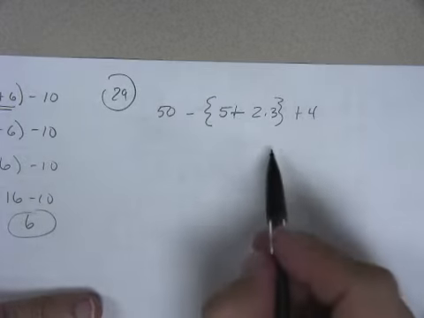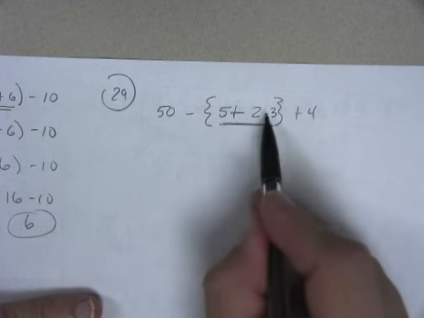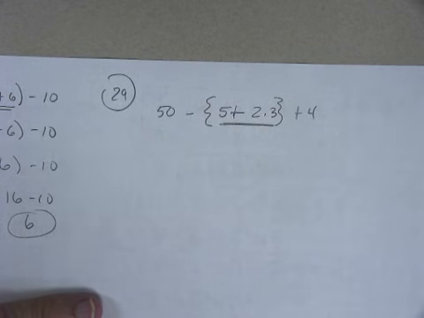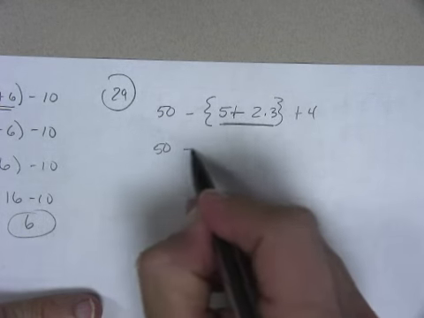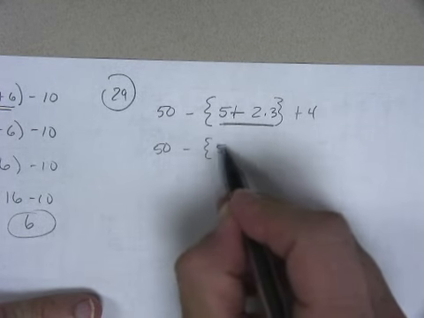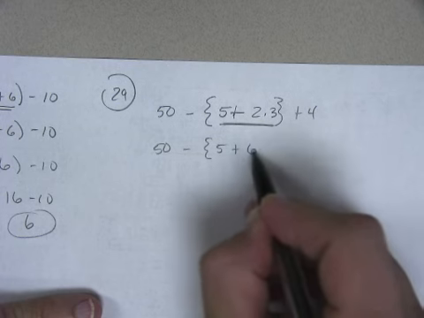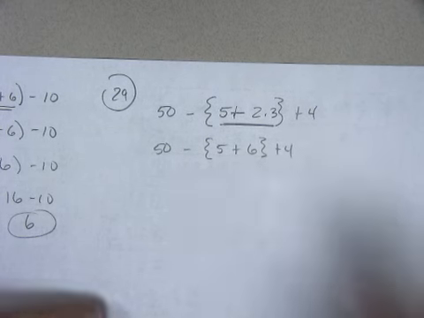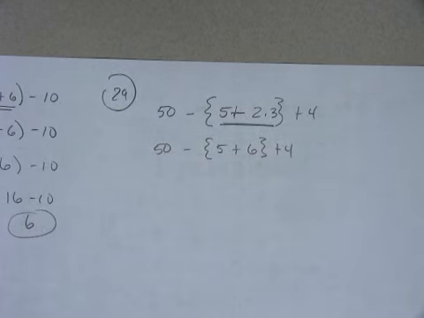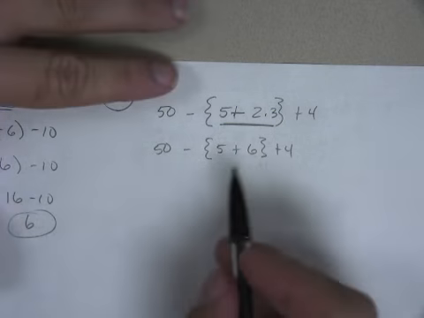Okay, we're going to start inside the parentheses first, and we have addition and we have multiplication. Remember, we do multiplication before we do addition. So I'm going to do 50 minus (5 plus 2 times 3, which is 6). Remember to bring down everything, and don't do the steps in your head. Just put them down on paper. Get in that habit, because on the assignments I want to be looking for all the steps.